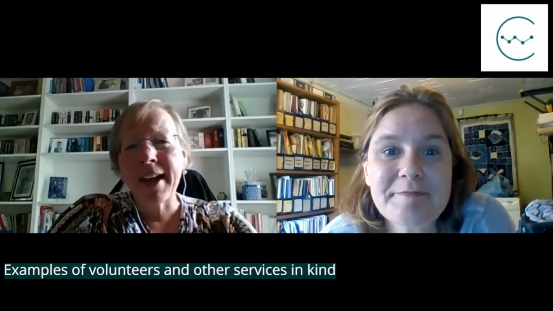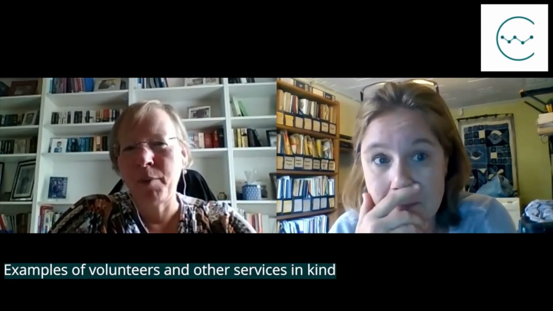Yeah, really interesting. And you've covered a range of different types of assets that can be donated to NPOs, all with different challenges, I think, attached to them. So what about examples of volunteers and other types of services in kind? Have people shared examples of those with you as you've talked to people about the consultation paper?